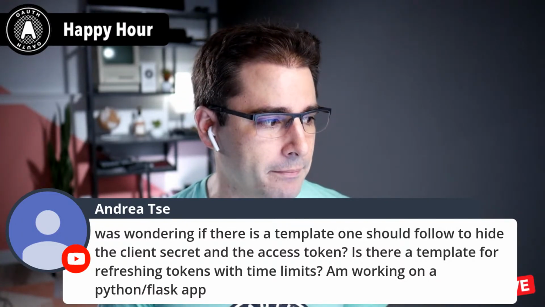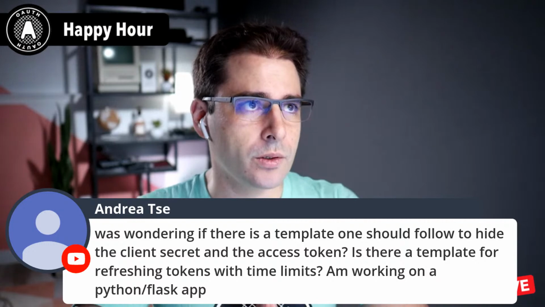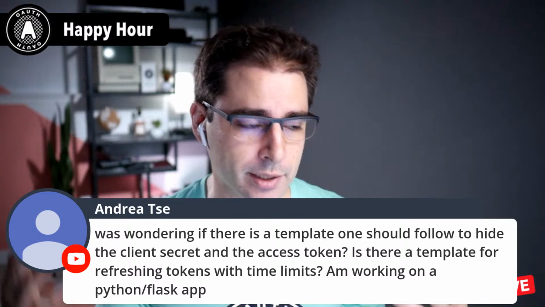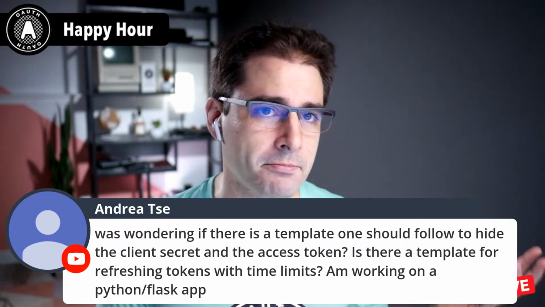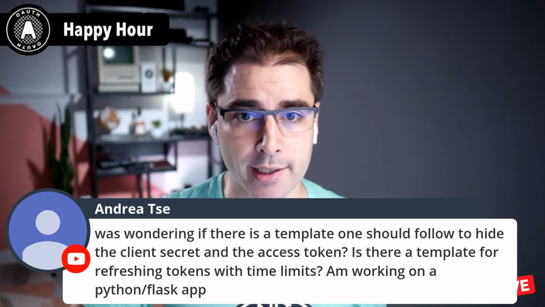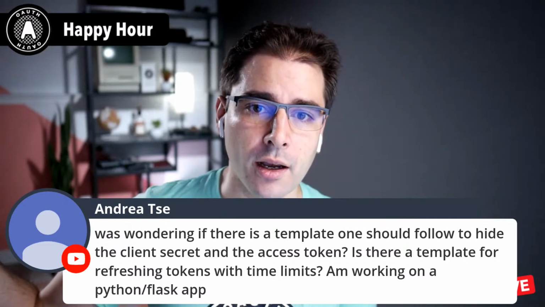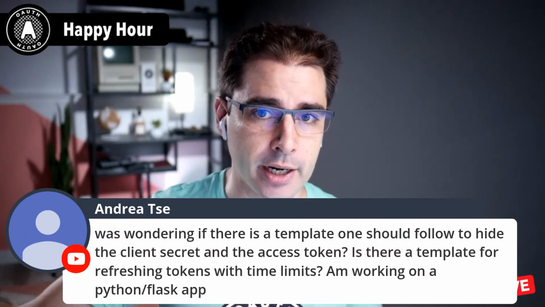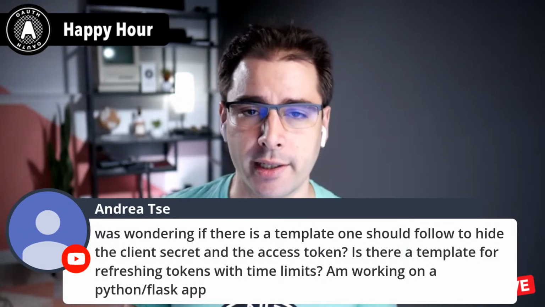And yeah, so then the third part is a template for refreshing tokens with time limits. Again, we talked about this a second ago, but in general, your access tokens are going to have some expiration date that your application does know. You can either refresh it ahead of schedule, if you are being proactive and the token's about to expire, or you can just wait for an API call to fail and say the token expired and then go refresh it. Ideally, you want that logic to be something that your entire application can take advantage of.